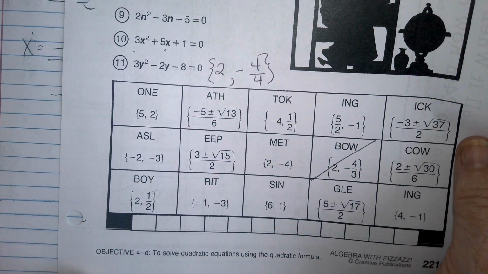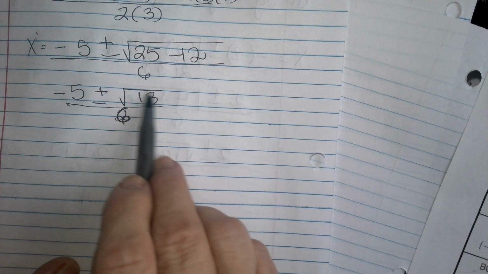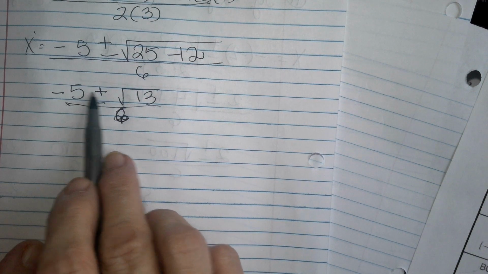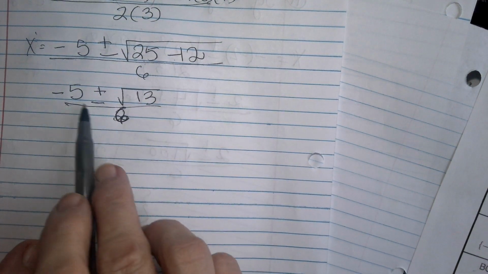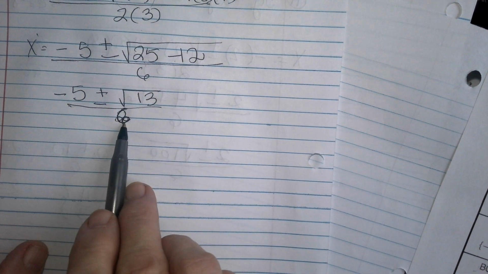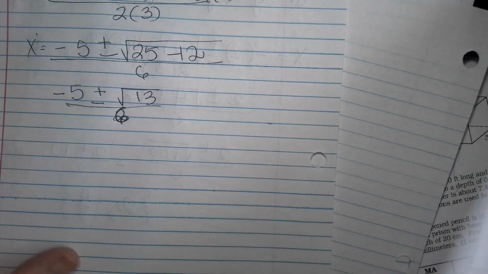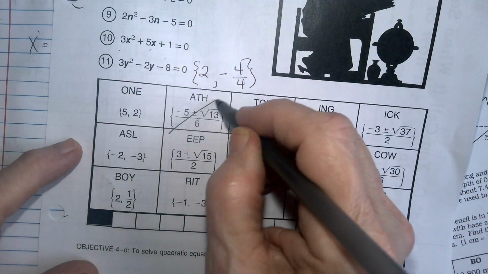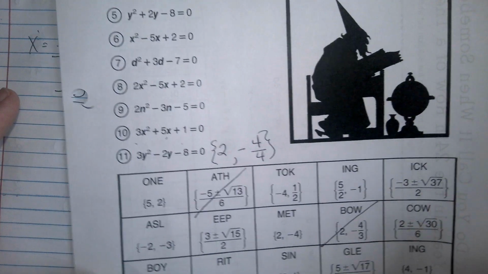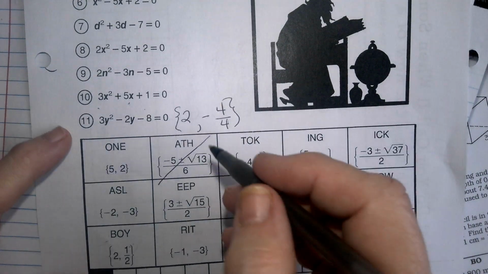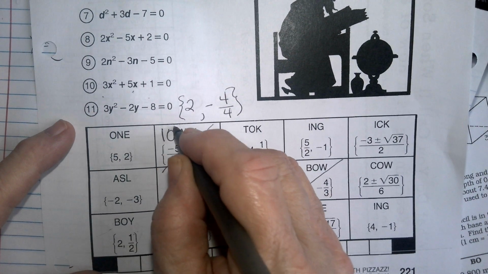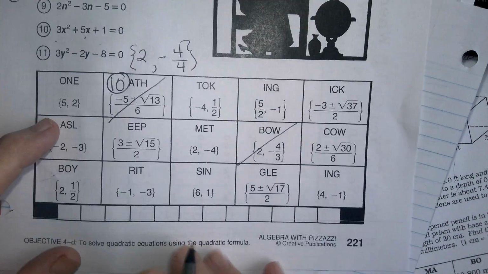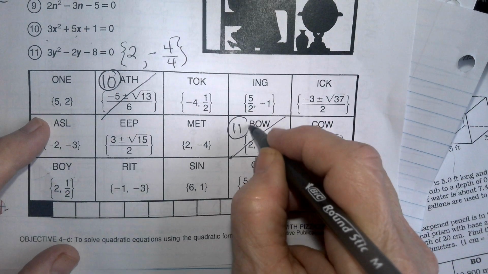And again, if I wanted to see the actual number, I would make the decimal form of that, and then go minus 5 plus my decimal, divided by 6, minus 5 minus my decimal, divided by 6. But that is the answer. That is your root, and you can leave it in root form. And in fact, instead of writing that whole thing over, I'm just going to put that this came from the number 10, and this one is from the number 11. So you don't have to rewrite them.